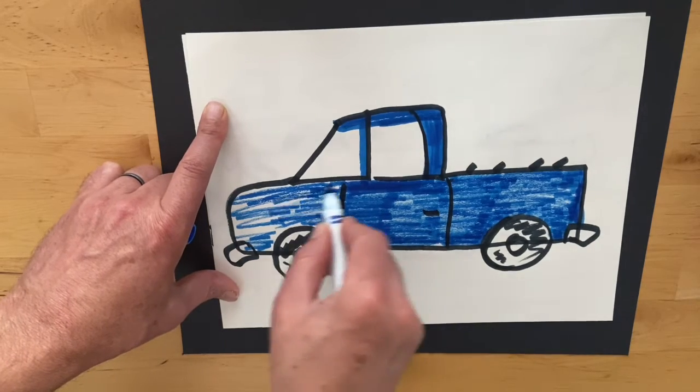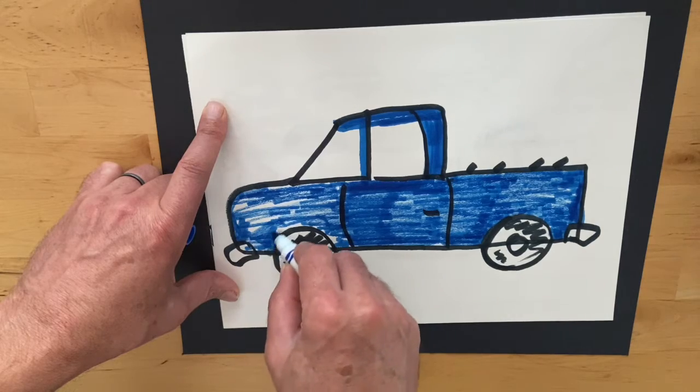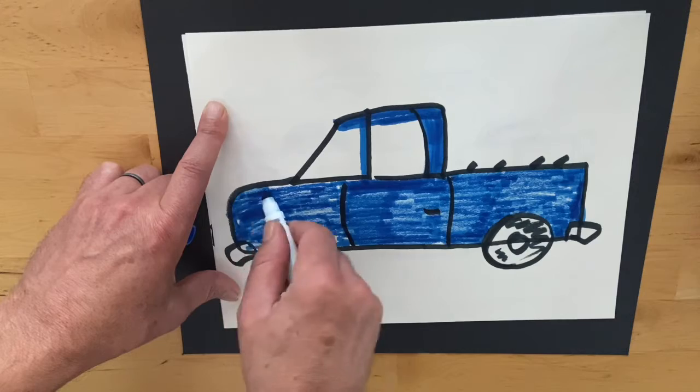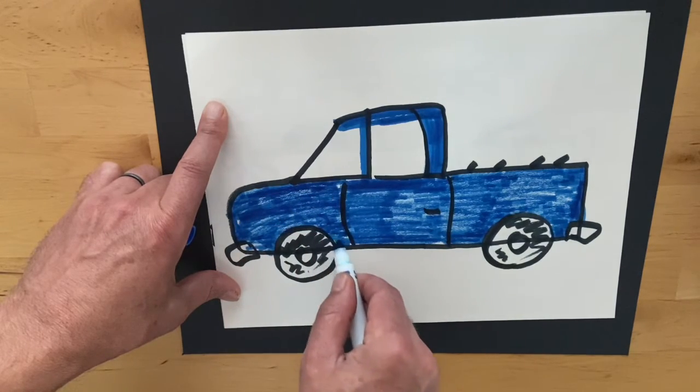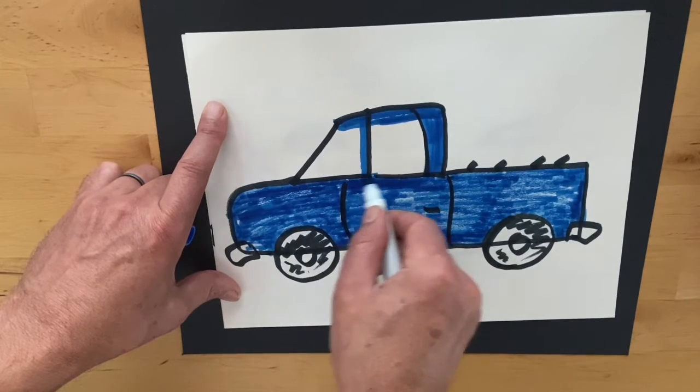Please think about the car or truck that you want to draw and visualize what shapes it would take to draw this. And start with a pencil. It's really the easiest, and then you can erase and adjust as you go. Have fun doing this. I want to see what you come up with.